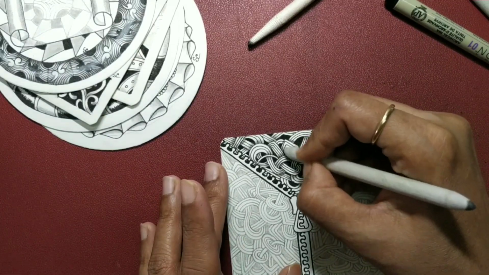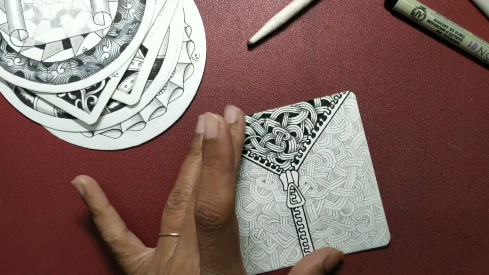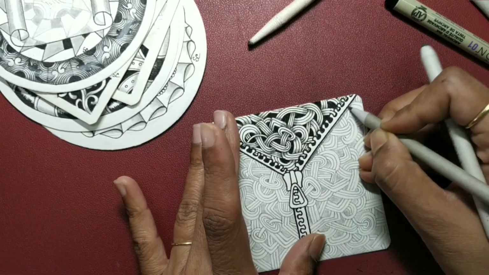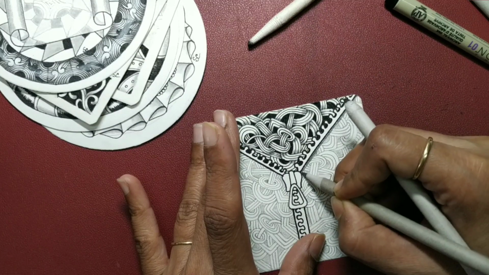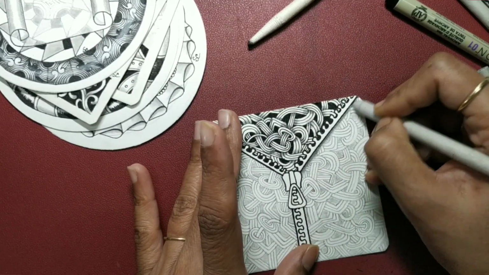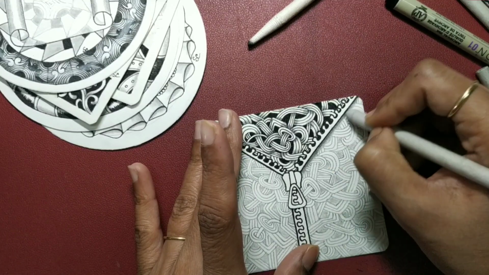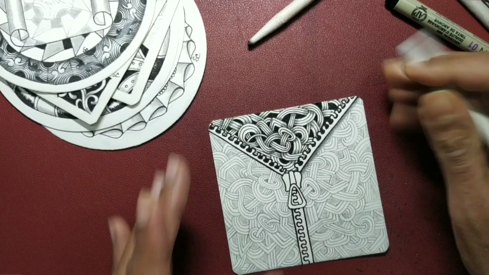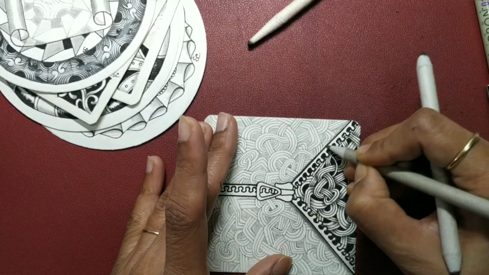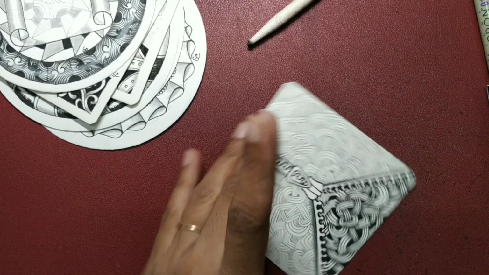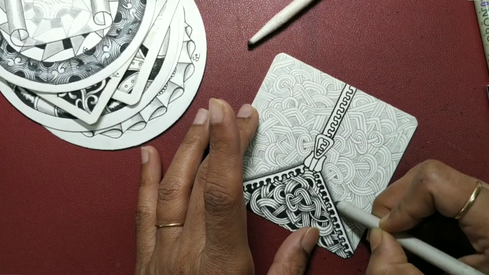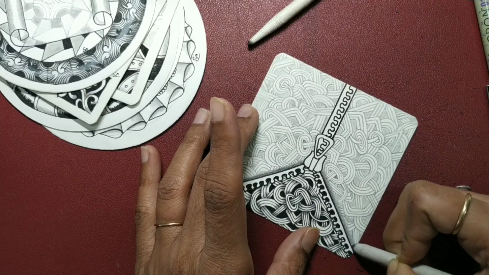We don't need to add more, otherwise the whole thing goes gray. A little bit under here. Kind of a slight shadow. So just take your time. Give a slight shadow here.